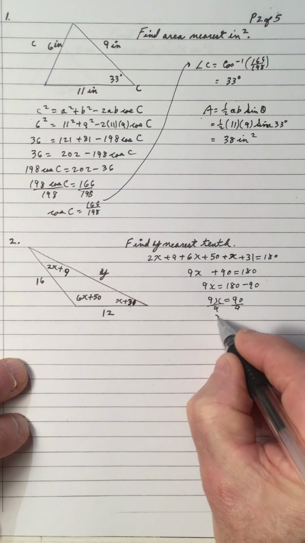So c squared is a squared plus b squared minus 2ab cosine C. Well, y is here, so I'm going to call this angle C, and this is my small c. So y is c, A is 16, B is 12, minus 2 times 16 times 12, cos of 110.